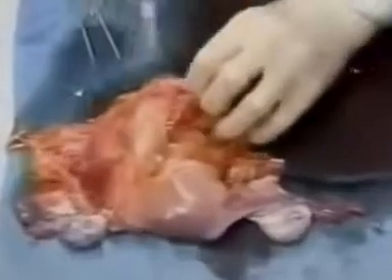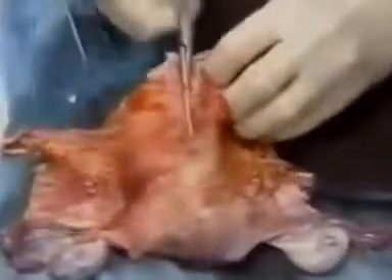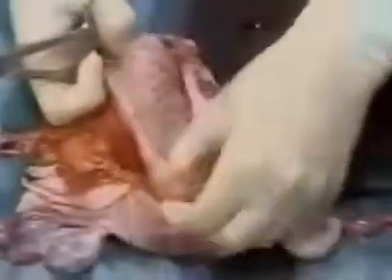This is the organ block containing the uterus, fallopian tubes, and ovaries, along with the vaginal stump and the urinary bladder. The bladder is anterior to the uterus. This is opened through the urethra or urethral meatus.